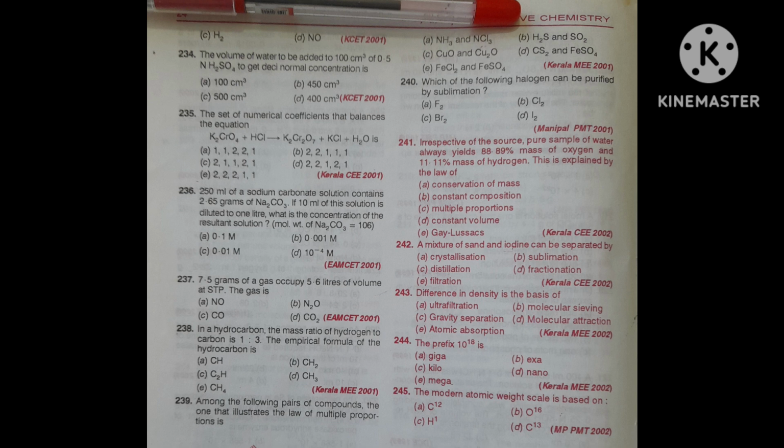Its correct option is iodine, I2, because it sublimes. Hence, it can be separated by sublimation. This question was asked in Manipal PMT. Now, the next question I am asking you.